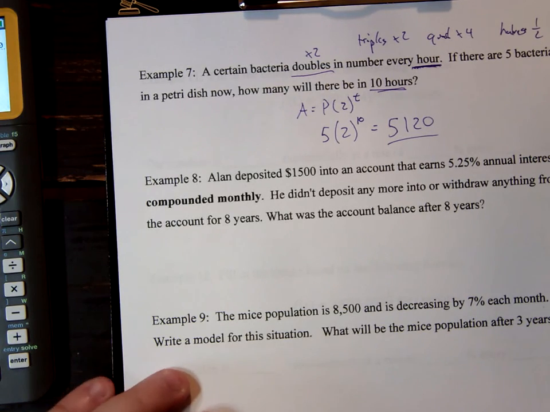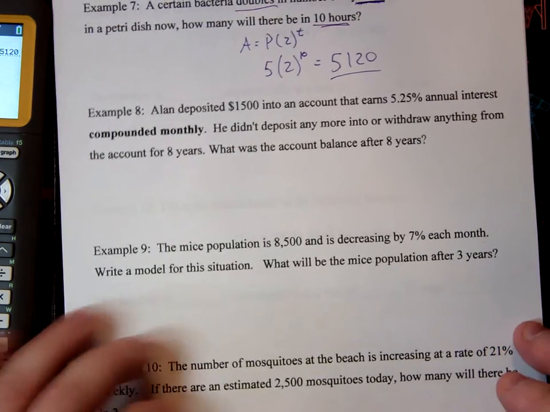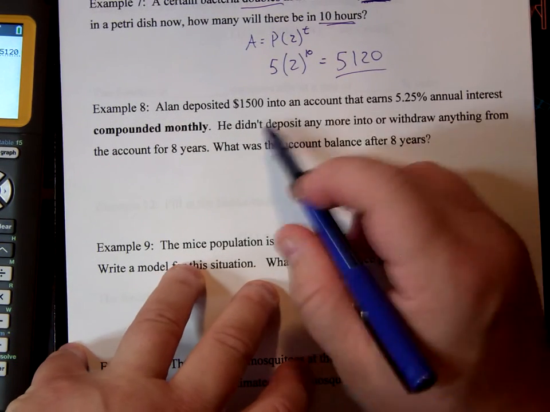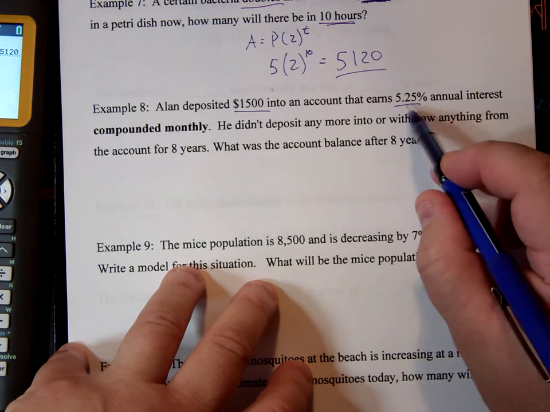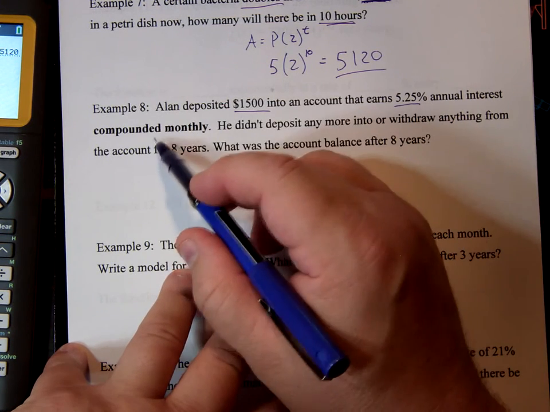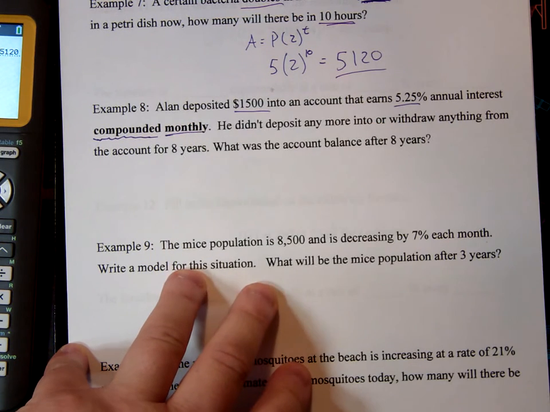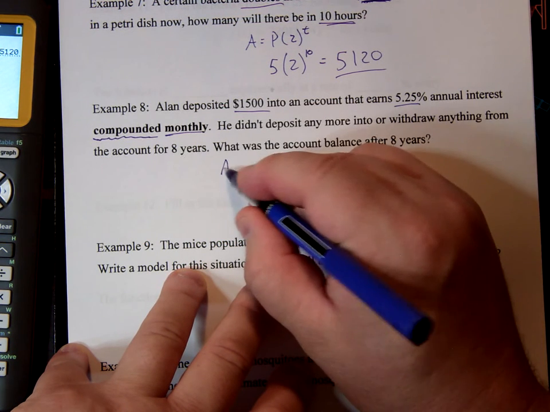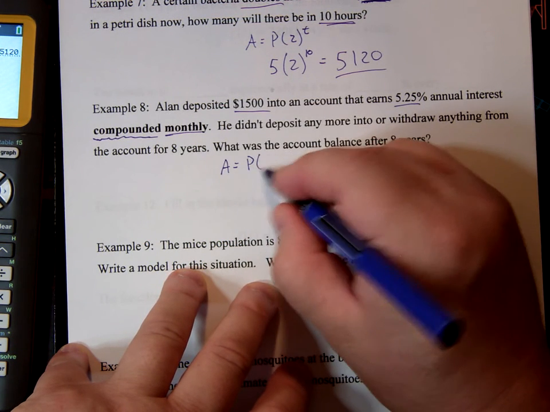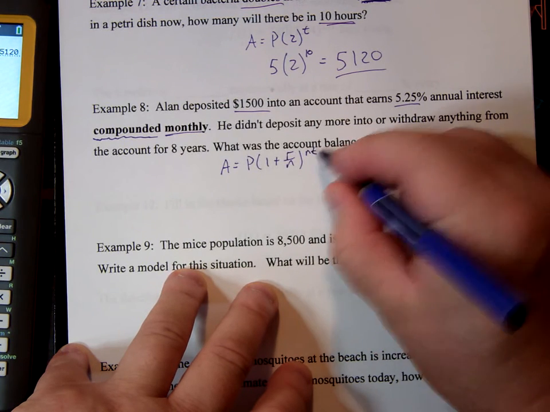All right. Number 8, you have Alan depositing $1,500 into an account that earns 5.25 annual interest, compounded monthly. So whenever you see that word compounded, that's when you know to use a compound formula. If it doesn't say compounded, you don't have to worry about that compound formula. So if you look, the formula is P1 plus R divided by N to the NT power. Put parentheses around that.